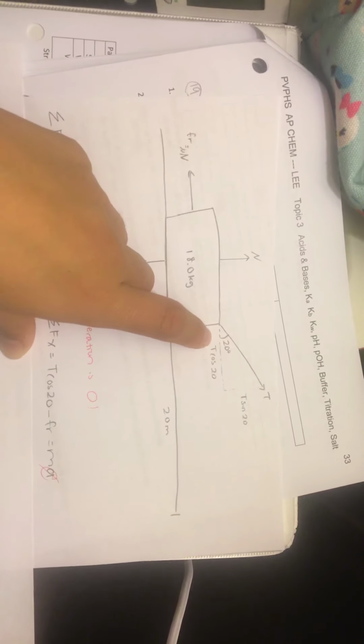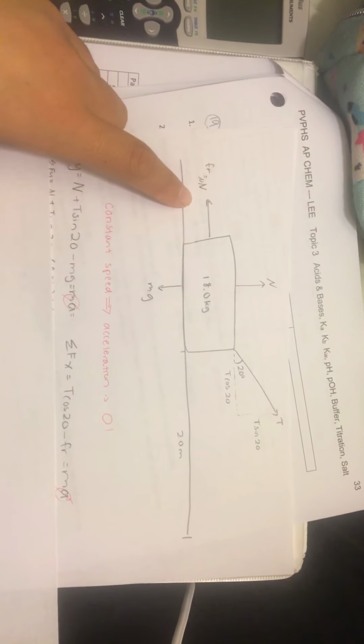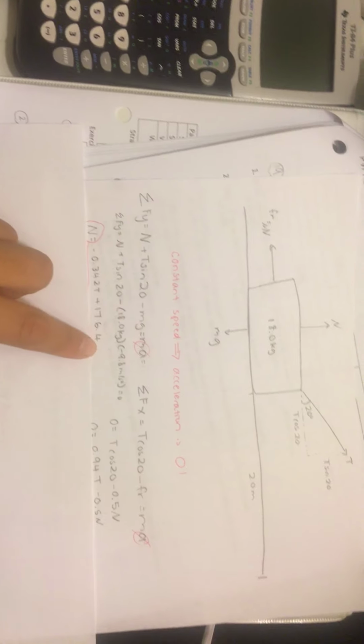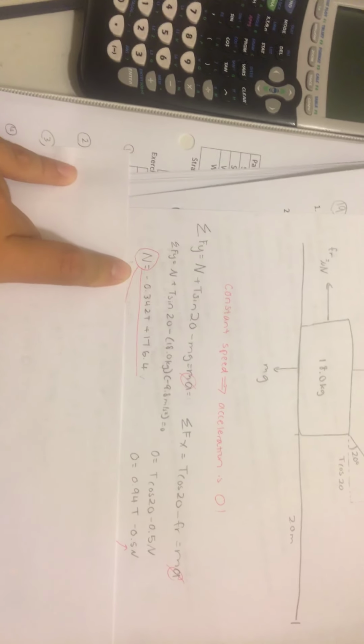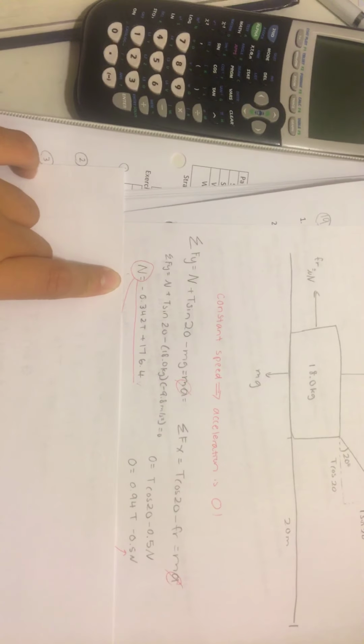Same with the x. The force for the x is tension cosine 20, subtract the friction, and it would equal 0. So you can plug in the known values such as the mass and the gravity. And make sure not to switch up the newtons and the normal force because they're both capital N.